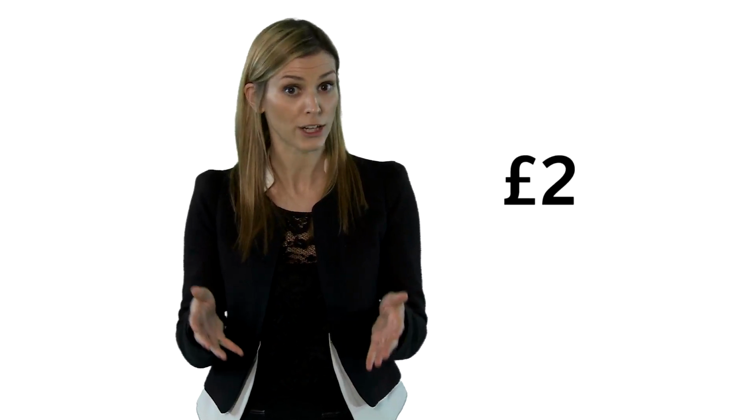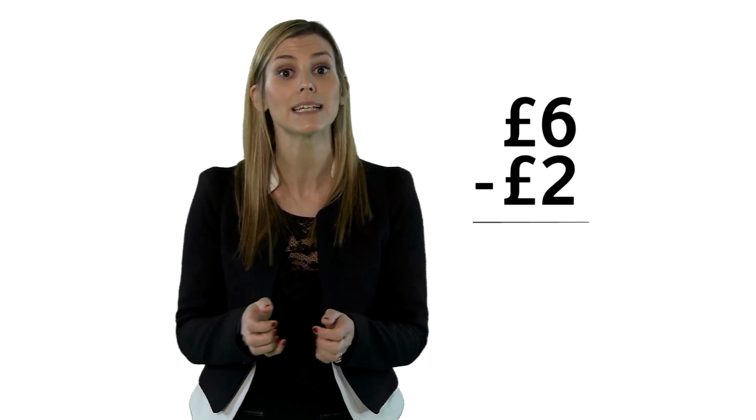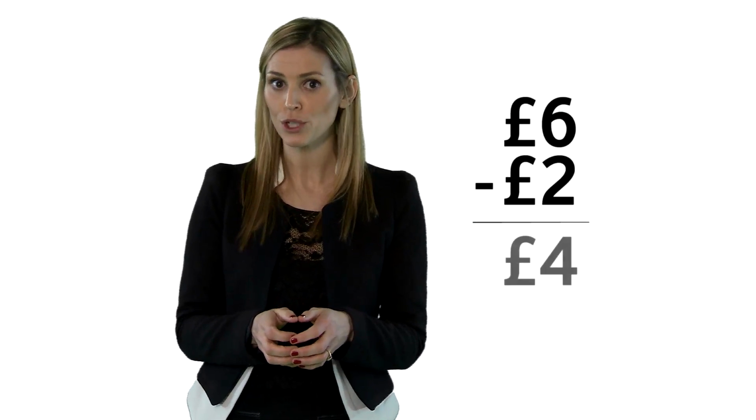First, you have to work out the contribution each unit makes to the total fixed costs. This is done by subtracting the direct costs per unit from the selling price. In our example, that's £2 direct costs from a selling price of £6, making a contribution per unit of £4.